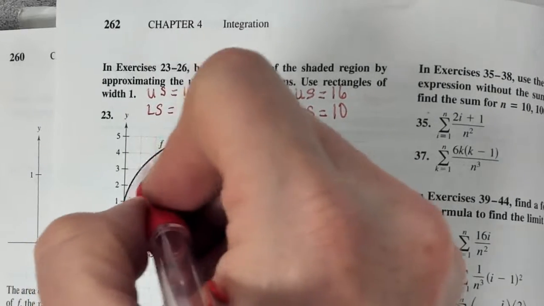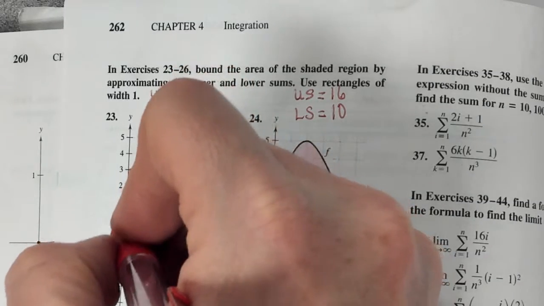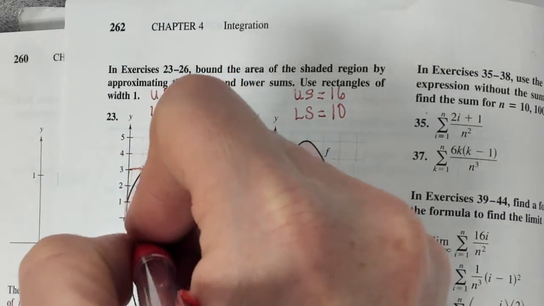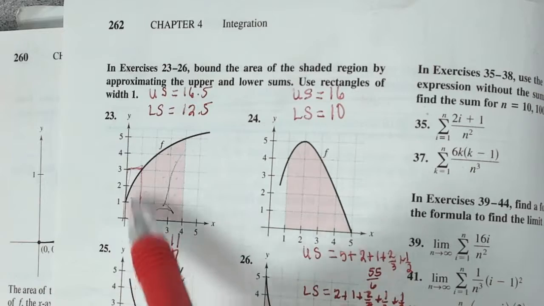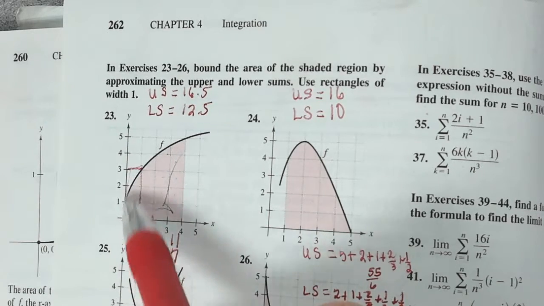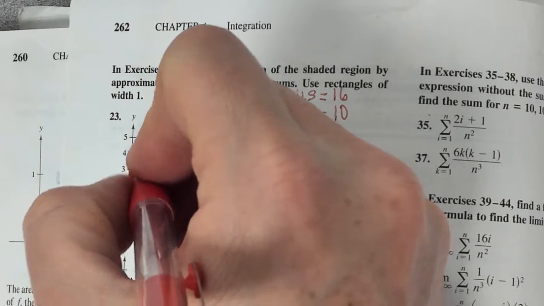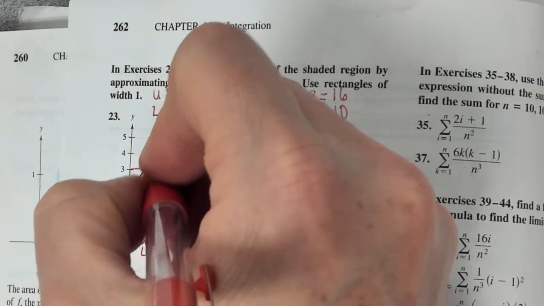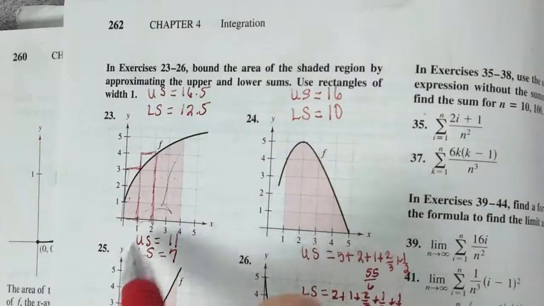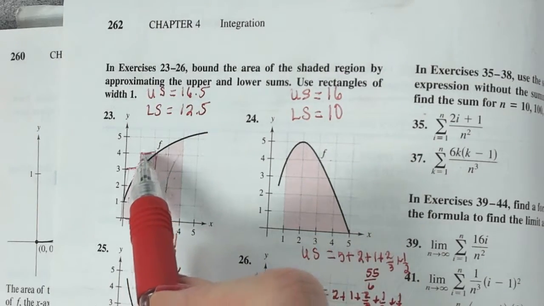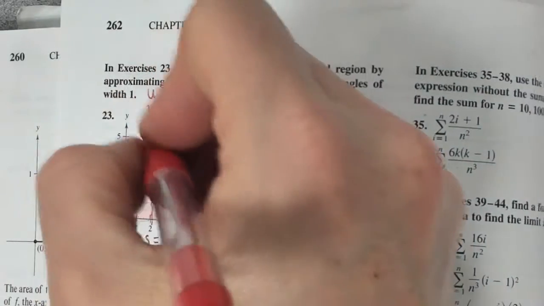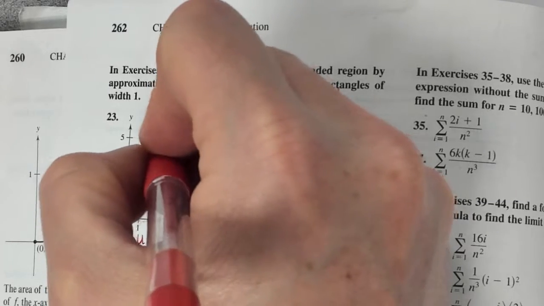So now I'm talking about the area of this rectangle. That rectangle right there. What is the area of that rectangle? 3. And then I go to the next rectangle. It's going to look like that. What's that area? 4, right?